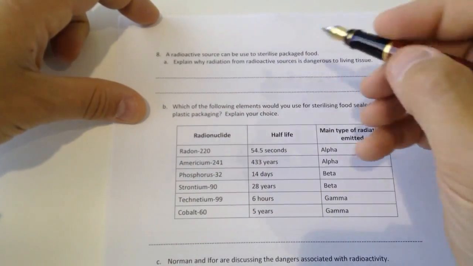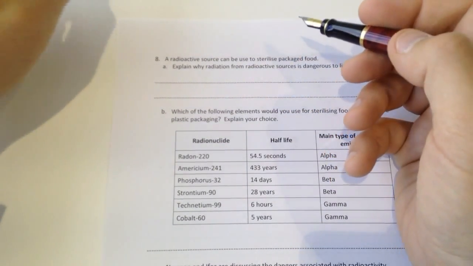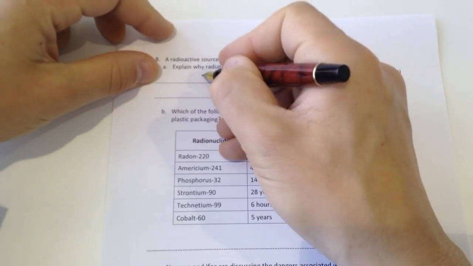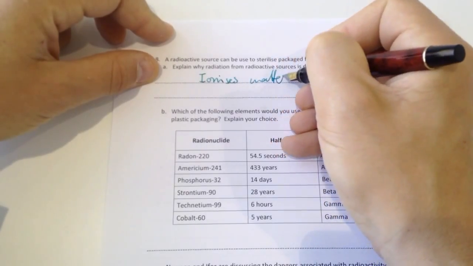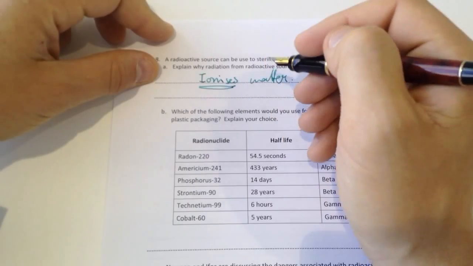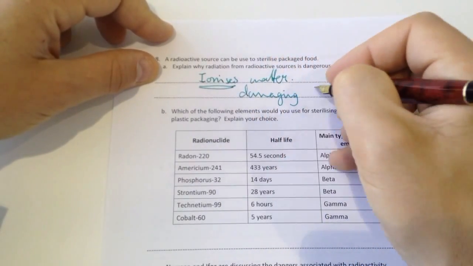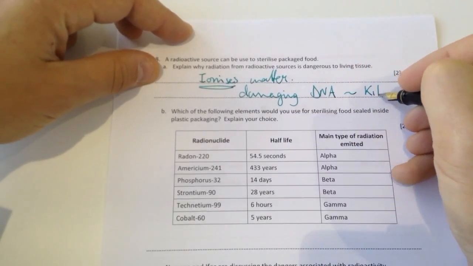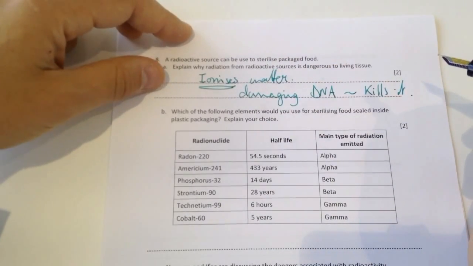Right. Now we've got a use of radioactivity. It's used to sterilize packaged food. Explain why it is dangerous to living tissues. Well, the key word here is ionizes matter. Ionizes. Because if it's ionizing it, then it's doing damage. So it's damaging the DNA. And ultimately, if it's intense enough, it kills it. But ionizing is the key word there to use.